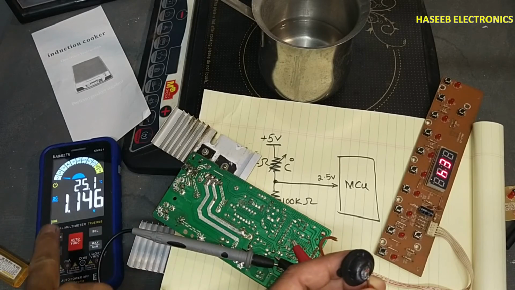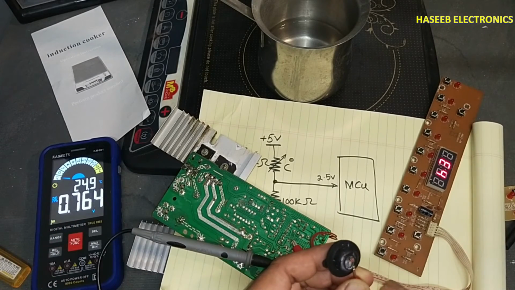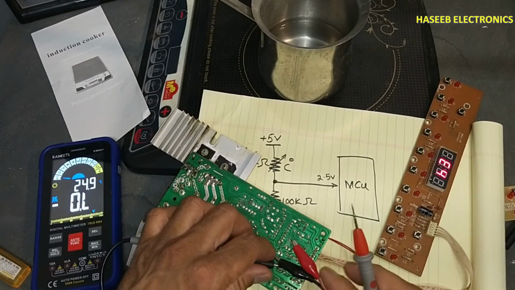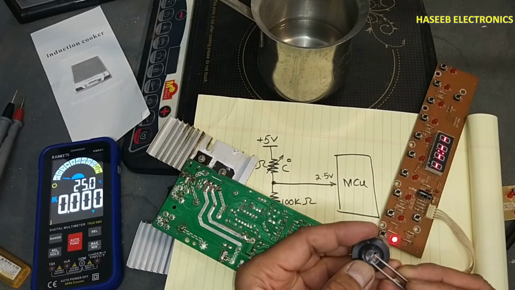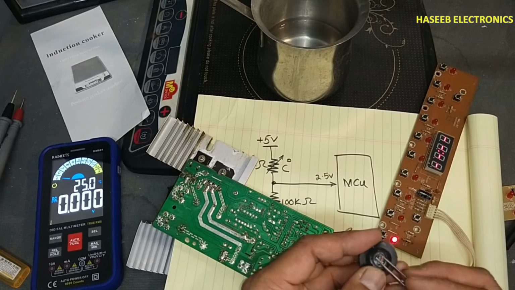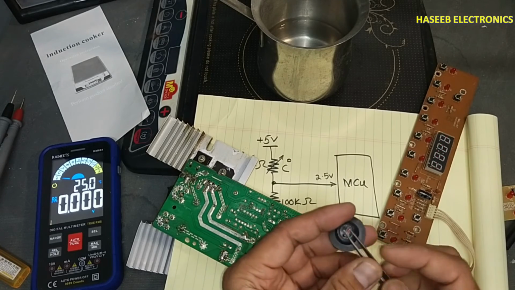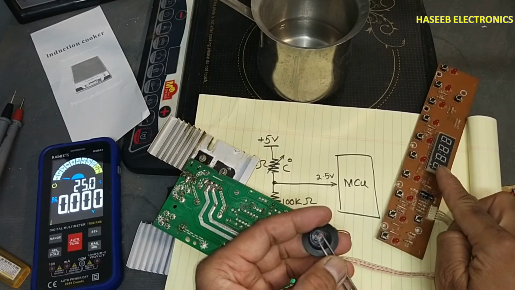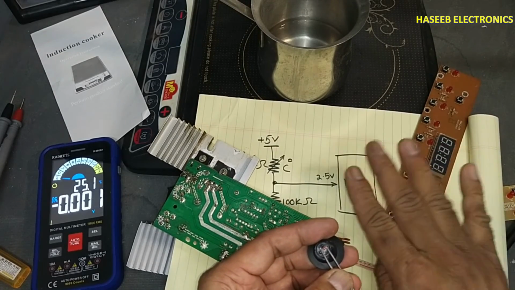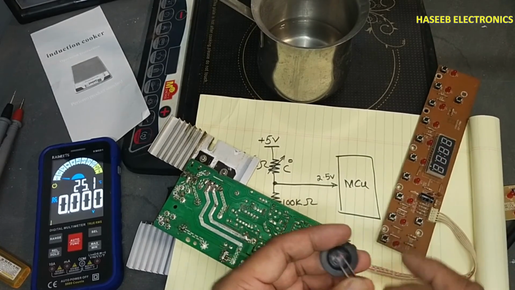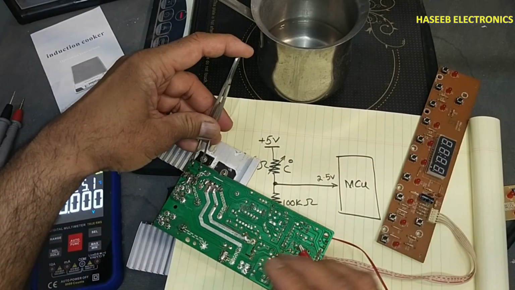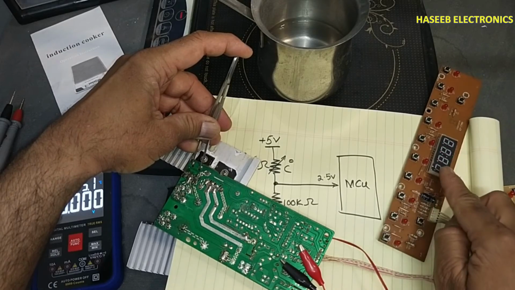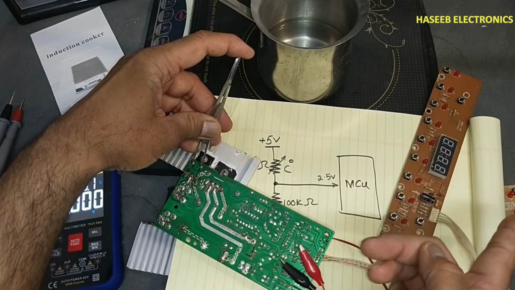So the microcontroller will sense this voltage, and it will come to know that there is high temperature. So finally, in Chinese brands, if this sensor is damaged, E3 error; in Prestige, E5. For IGBT temperature failure, E4 in Chinese brands, and E6 in Prestige.